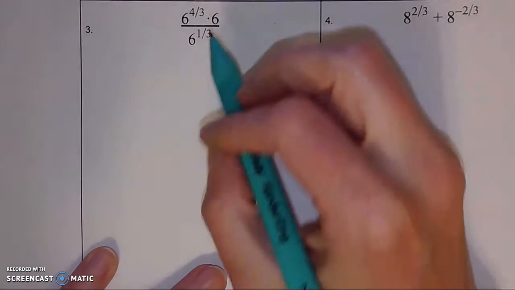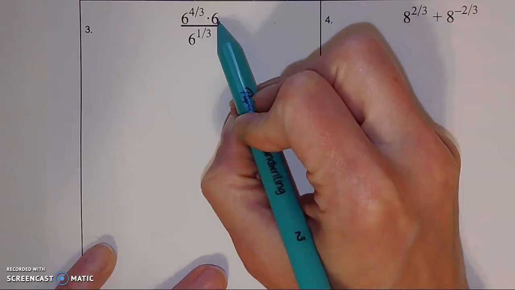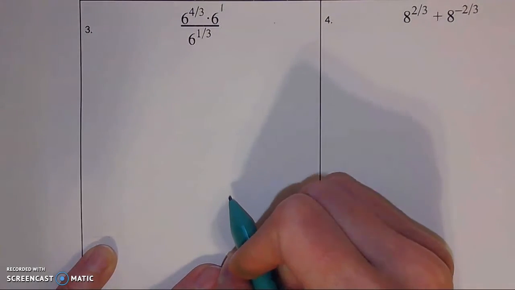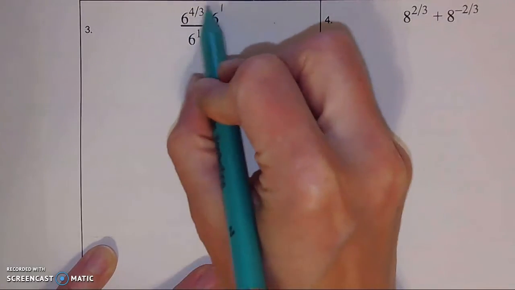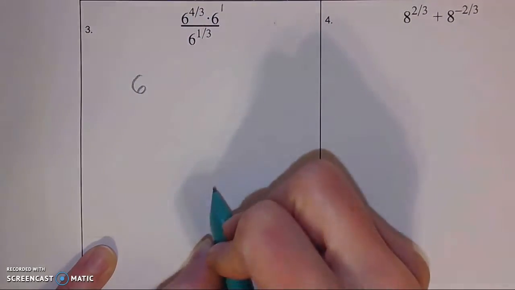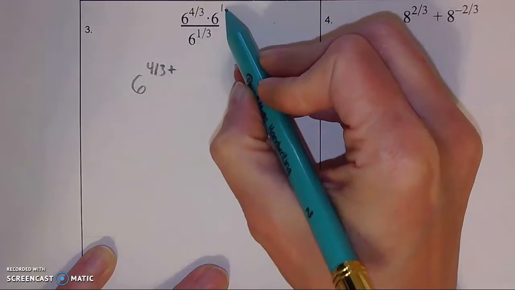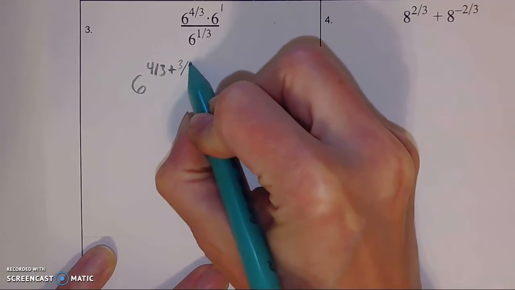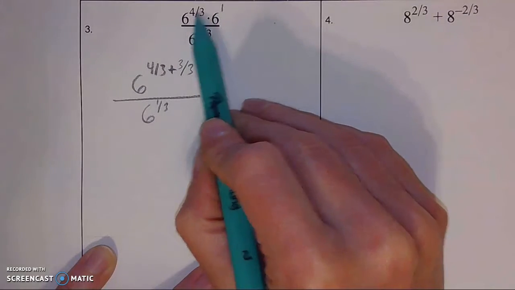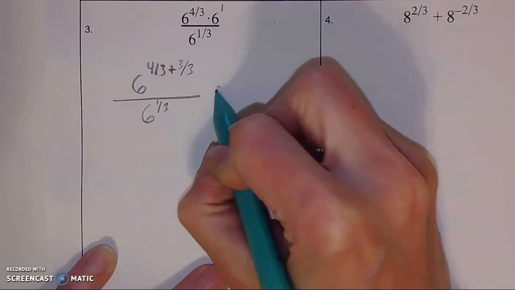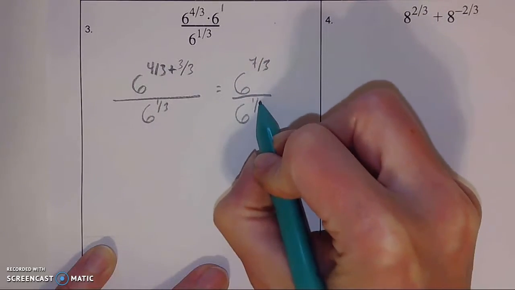Okay, our next problem. Again, I have this same base. I have 6 to the 4/3, 6 to the 1/3, and a 6 to the understood first power. So they are all the same base, but I do have a mixture of multiplying and dividing. So I'm going to go ahead and just do the top part first. Actually, I will write the addition out, because I need to change that 1 to a 3/3. That way I can have the same denominator, and then 6 to the 1/3. So I just added 4/3 plus 1, which is 4/3 plus 3/3. So that's going to be 6 to the 7/3 on top, and then 6 to the 1/3 stays on bottom.